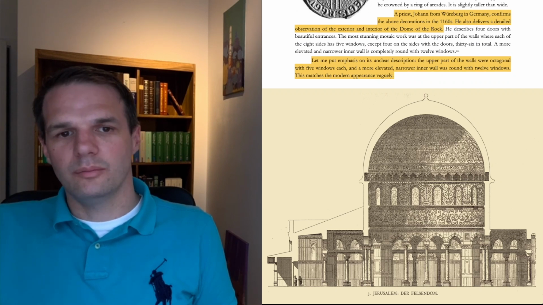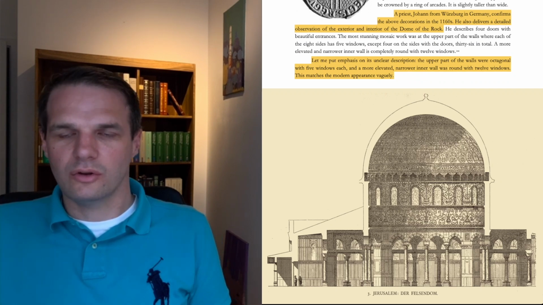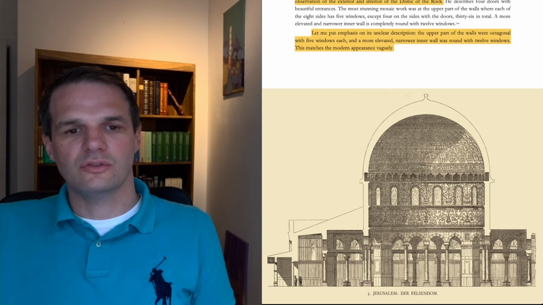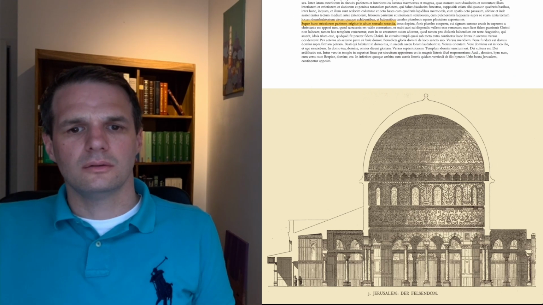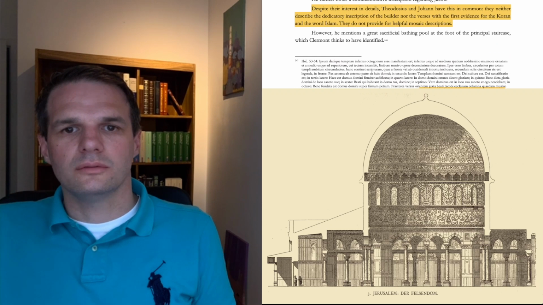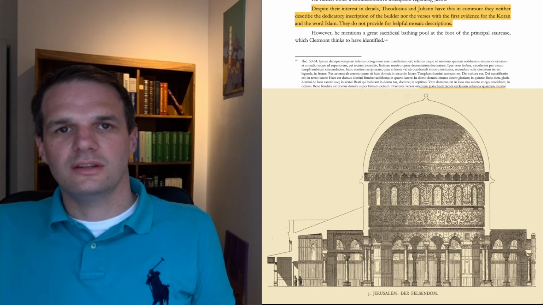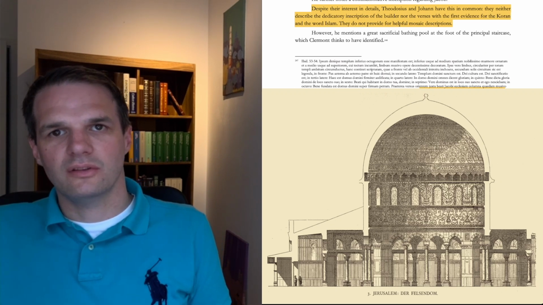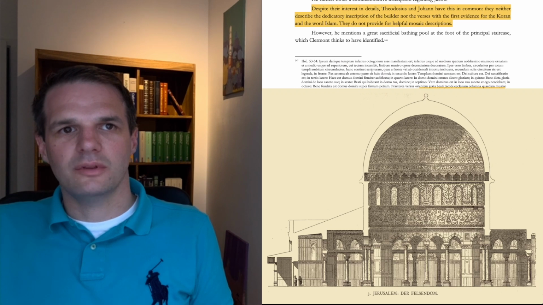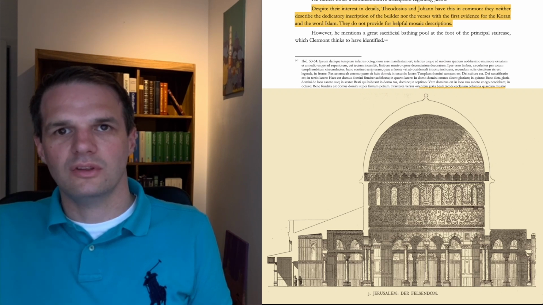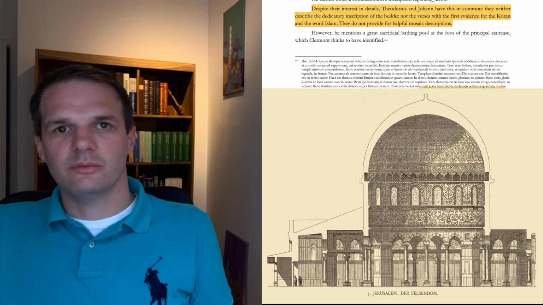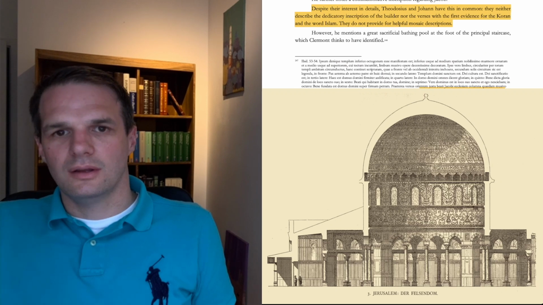Because his entire argument is that it was an octagon until the 19th century or the 18th century. So now it brings up the next one. This time it's Theodosius. Despite their interest in details, Theodosius and Johann have this in common. They neither describe the dedicatory inscription of the builder nor the verses with the first evidence for the Quran and the word Islam. They do not provide helpful mosaic descriptions.